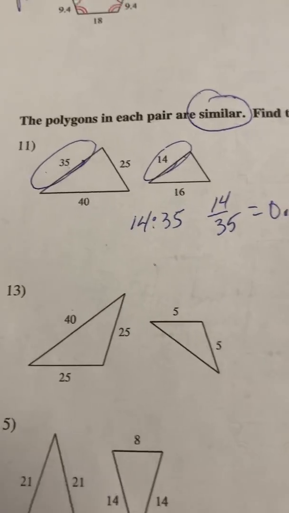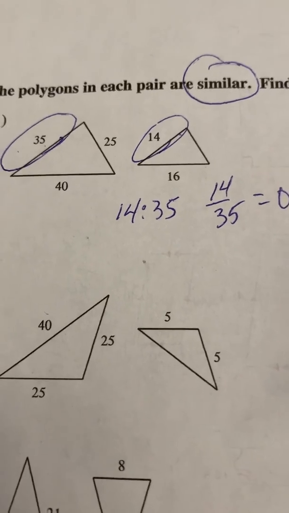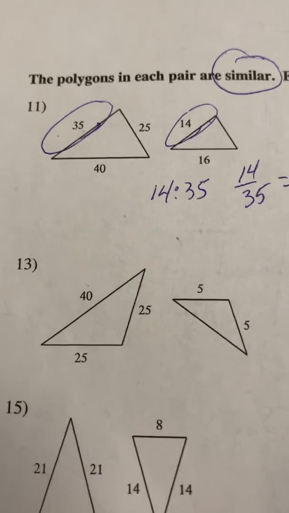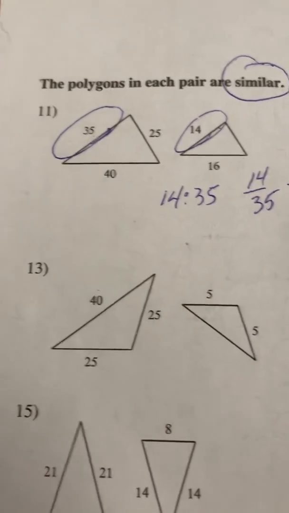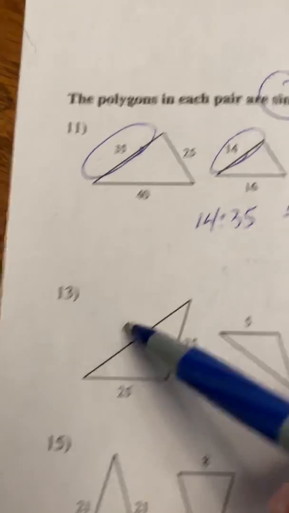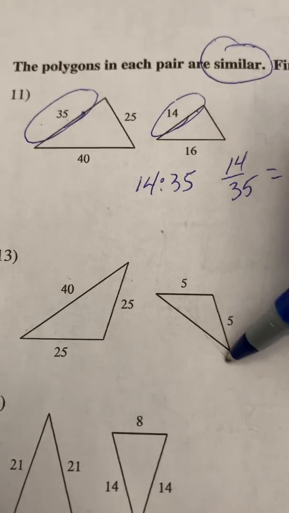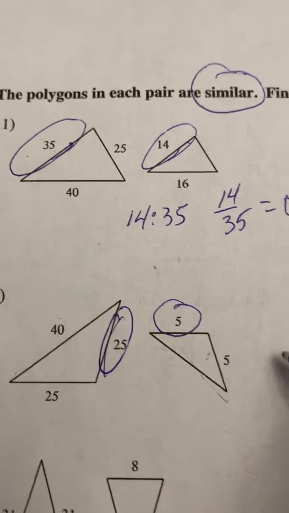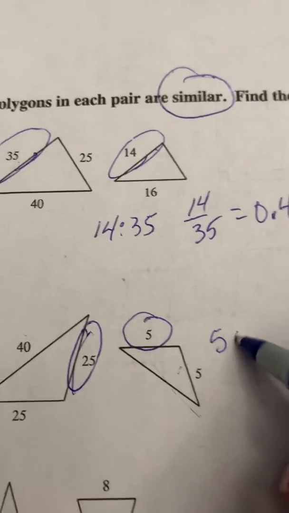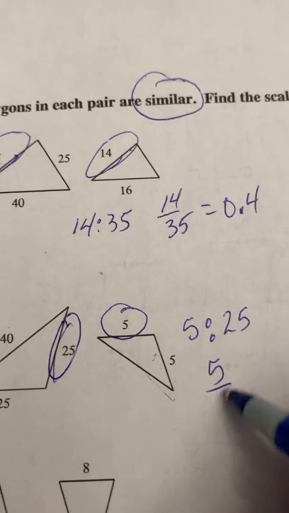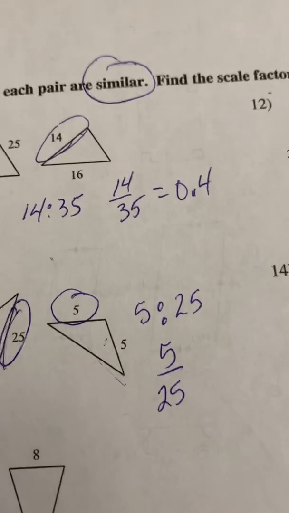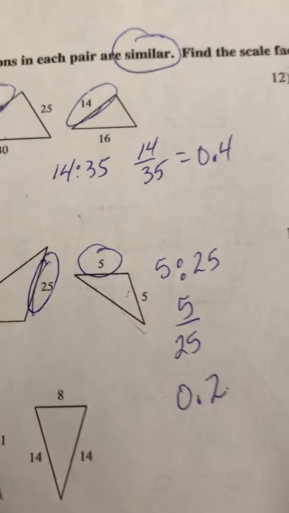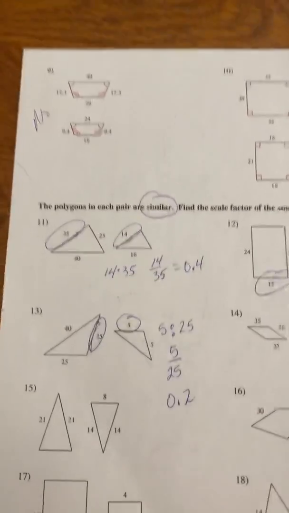Now this is where it gets a little odd because they're not sitting in the right situation. We know that they're similar, but we have to figure out which sides correspond. Sometimes this one starts to get a little wackadoodle for us because you have to be able to figure out which sides match up. We can see here, this is the longest side here, and this is the longest side here. We don't have a measurement here, but now instantly we know this 25 matches up with this 5. Small to larger figure, 5 to 25, or you can write it 5 over 25. Or you can give me the decimal version of that, which is going to be 2/10.